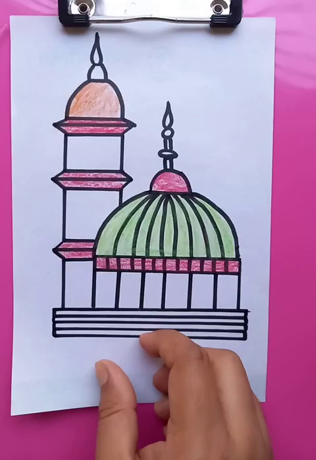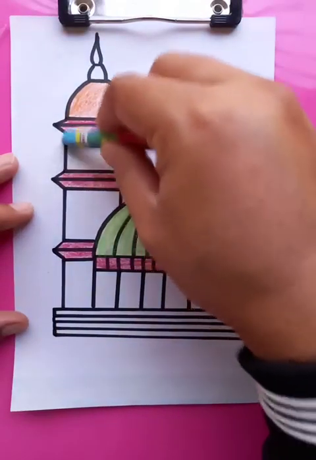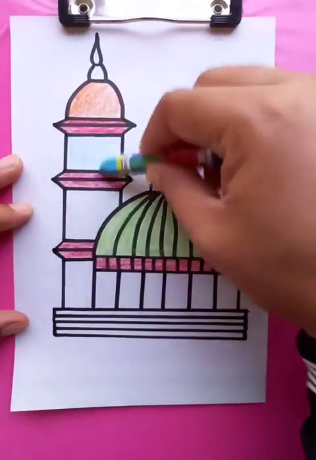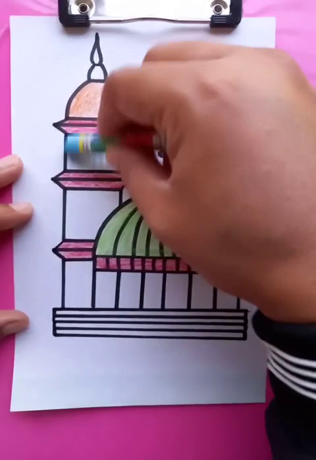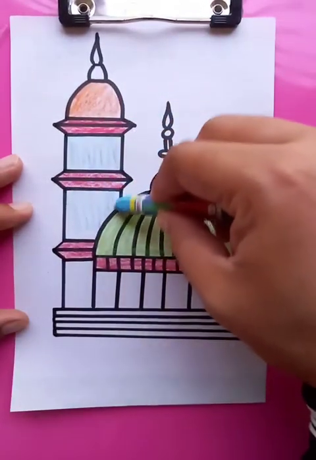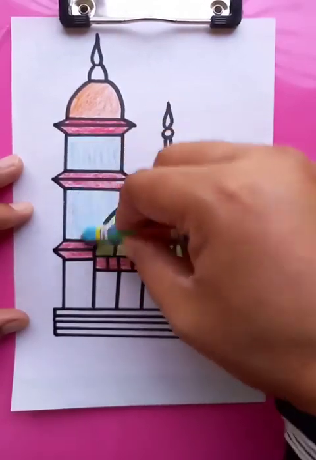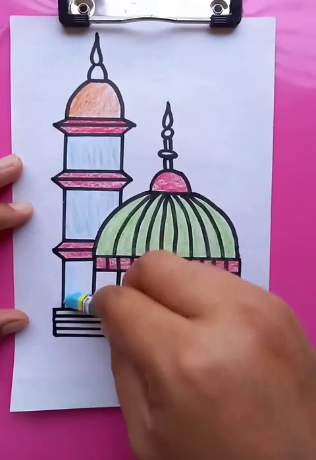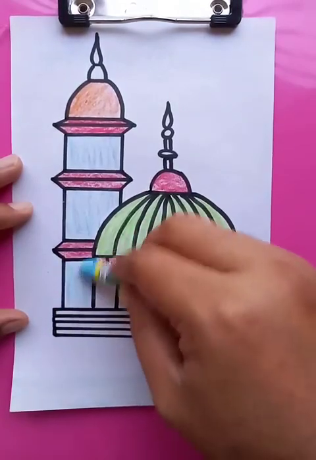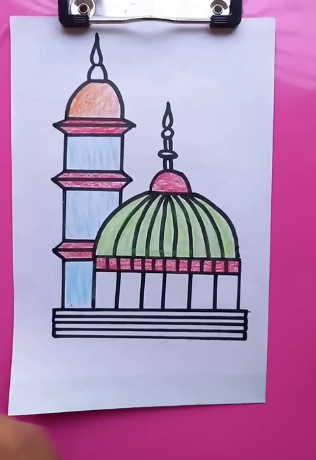Okay, the blue color we're going to put for the whole minaret. Okay.